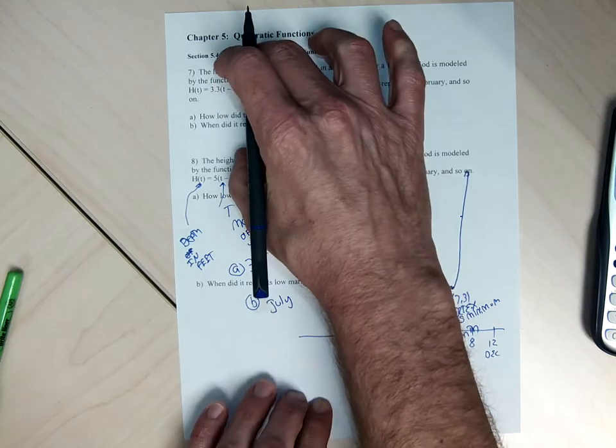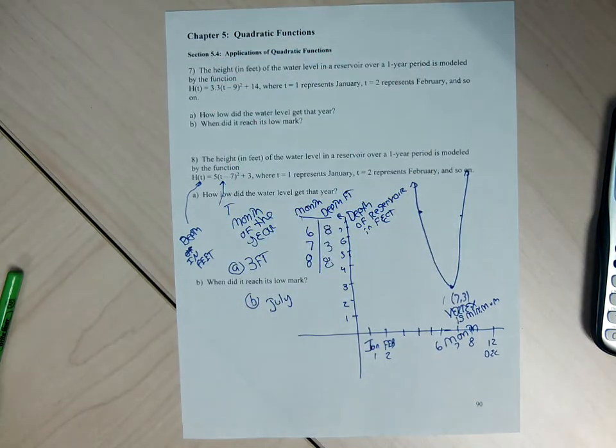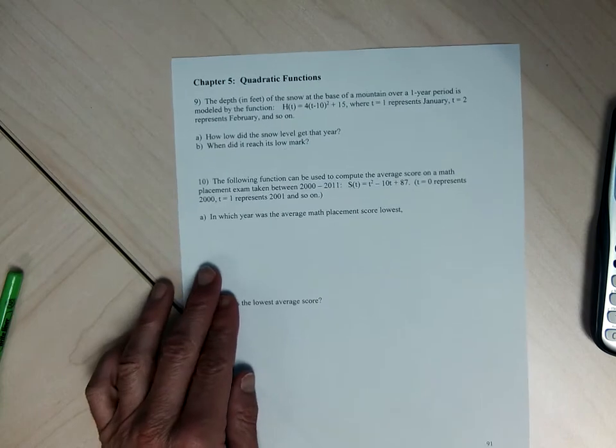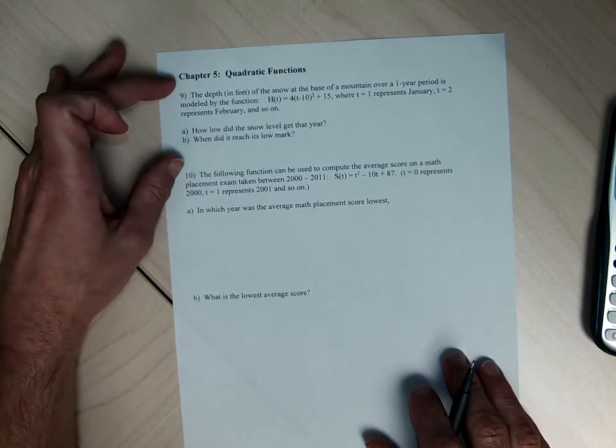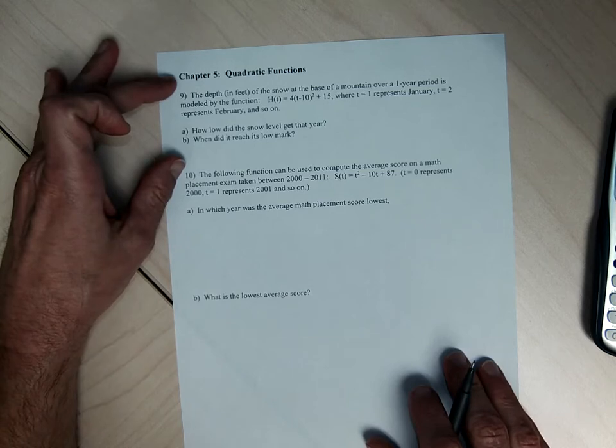Your problem 7 should work exactly the same way. And I don't want to make this go into a second video. Let's see if we can quickly do 9 together and then call this an end. So 9 is similar to 7 and 8.